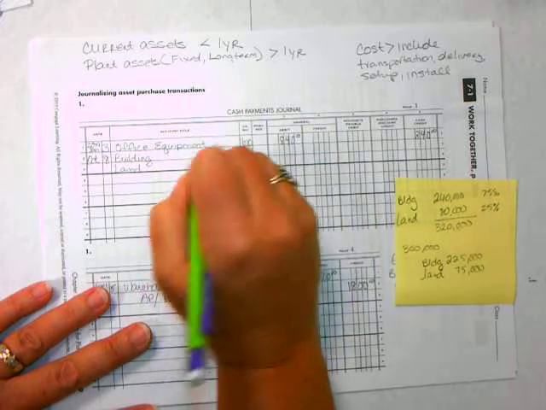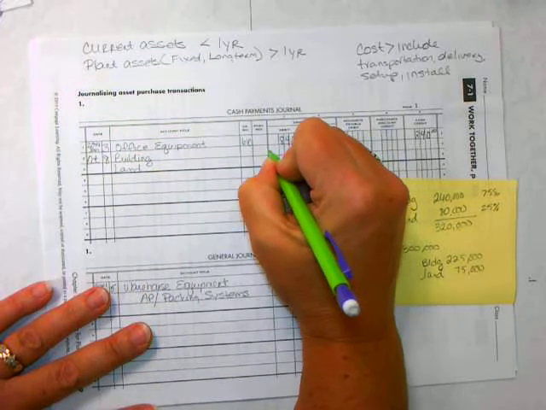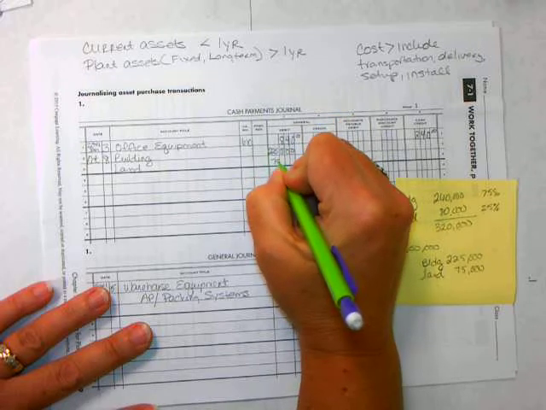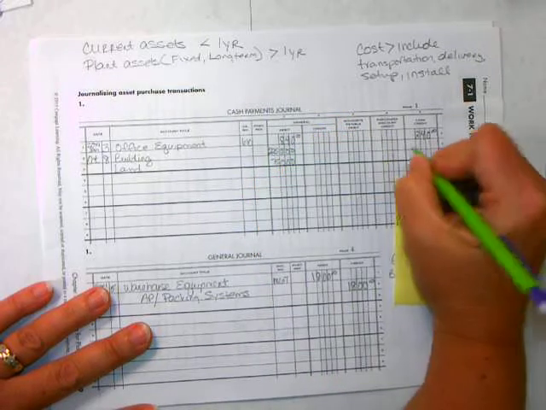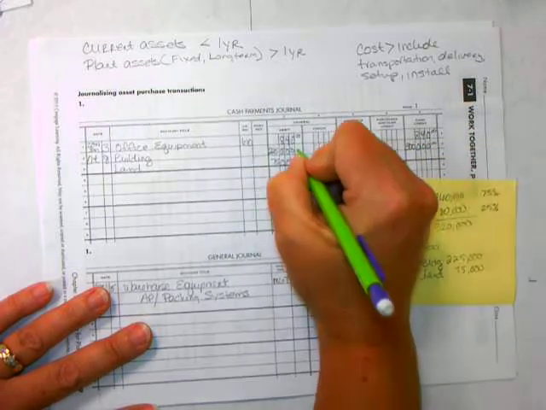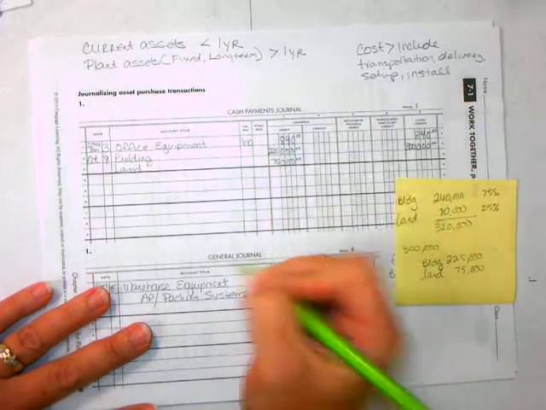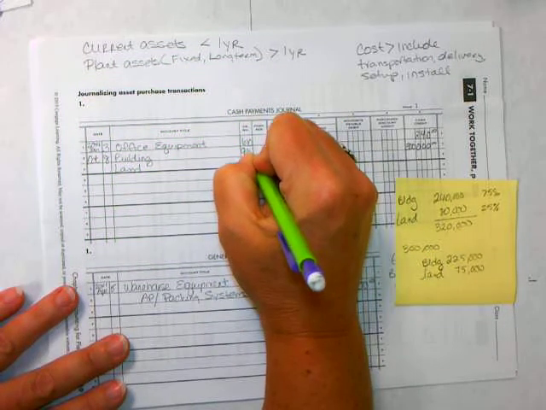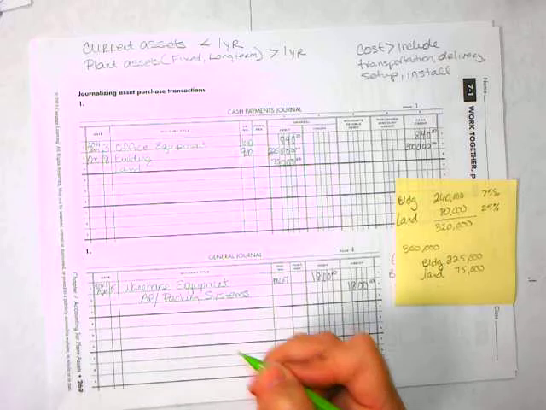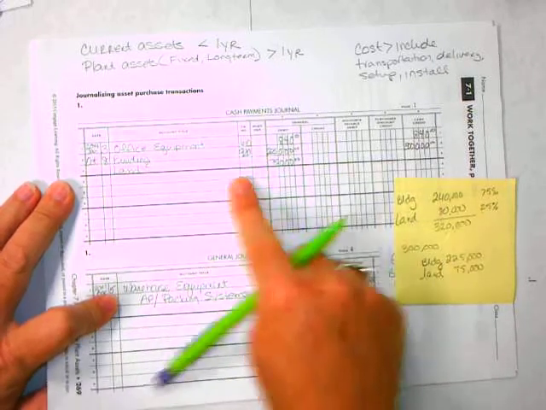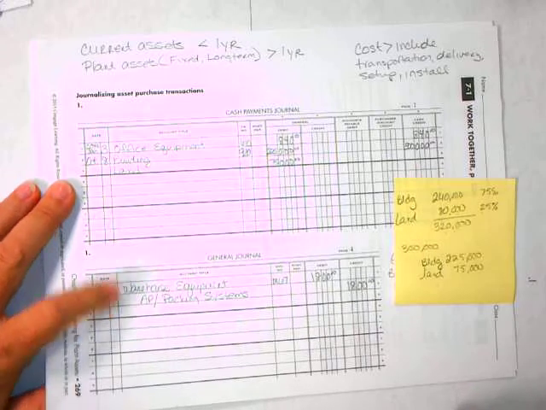All right, so the building is worth the $225,000, and the land is worth $75,000, and we paid $300,000 for it. And what was the document? Check number 920. Okay, so that's recording the purchase of the building and land.